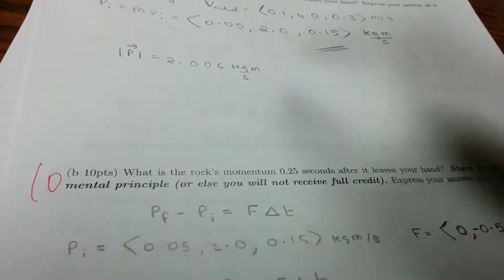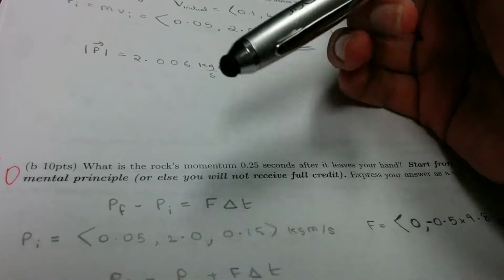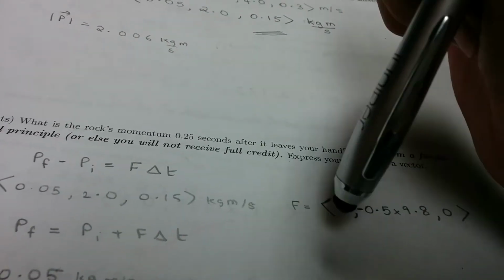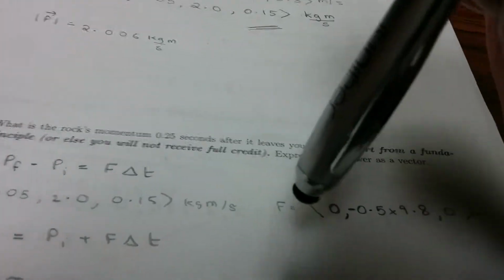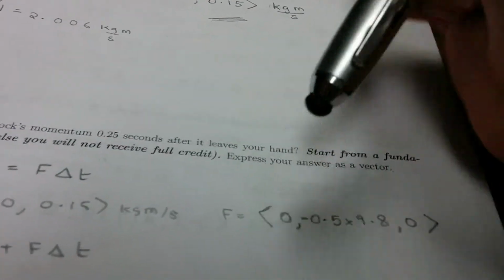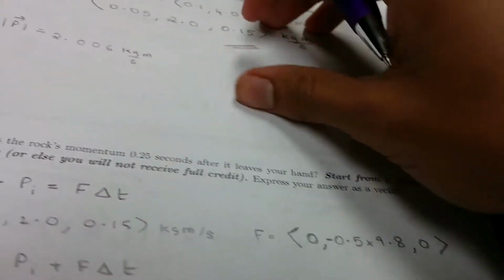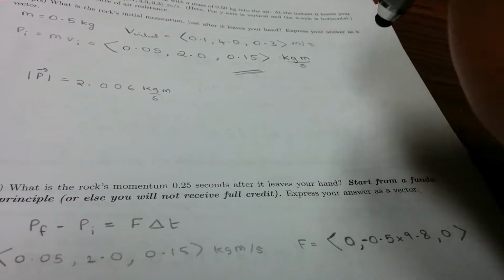Now we already know the p initial that we have calculated right over here, and the force. Now we know that the air resistance is negligible, so the force acting on the x component is zero, and the force acting on the z component is zero since nothing is mentioned about it. And in the y component we have gravity acting on the rock.